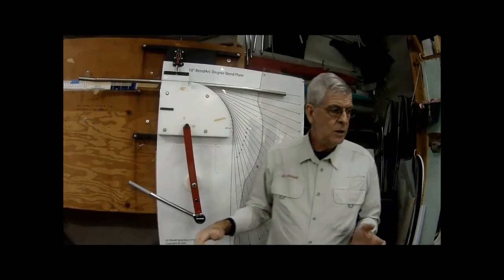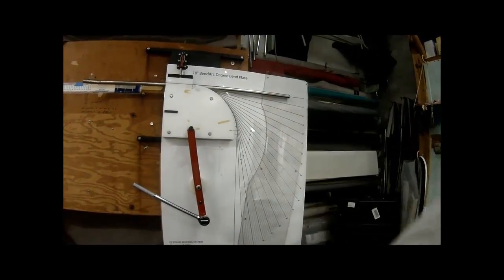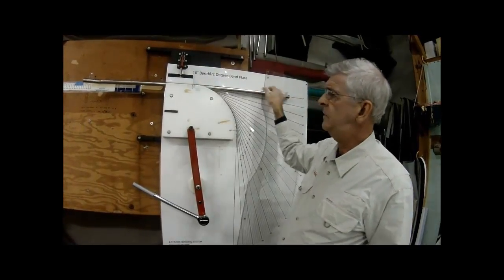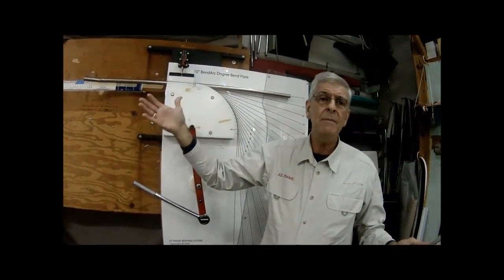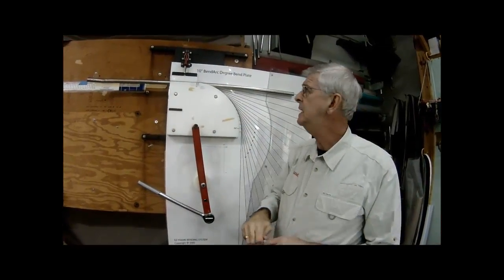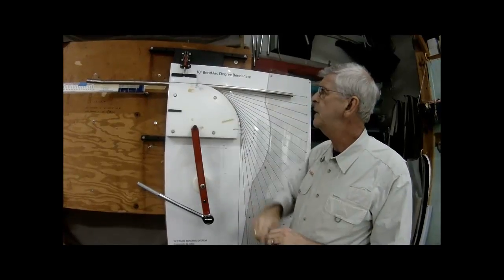The first thing we want to do is, I'm going to grab a pen here, and after you have your piece of material, you need something in the 3 to 4 foot range. It can be a scrap piece. It doesn't matter if it's scratched or has a kink in it, as long as it's uniform through here.